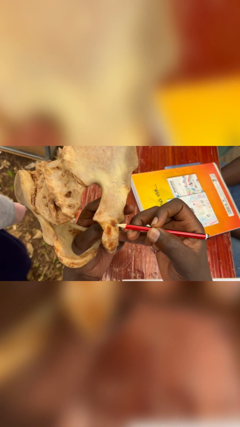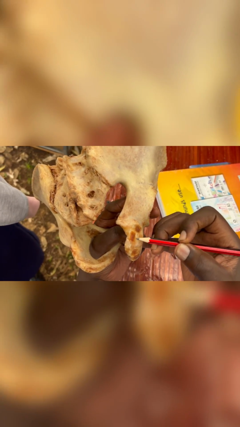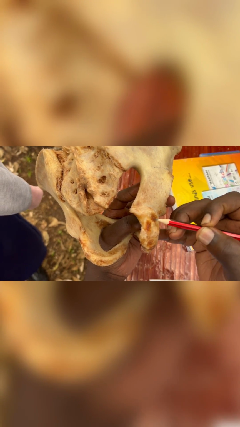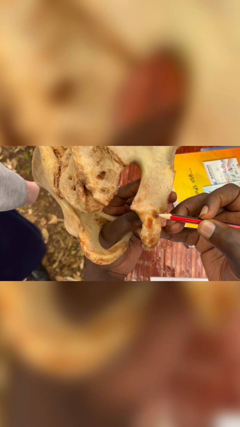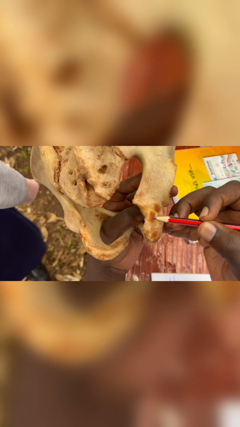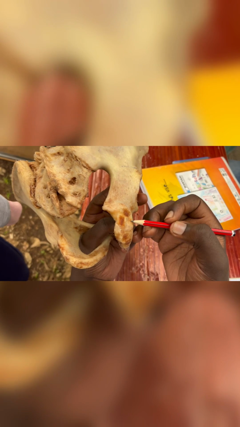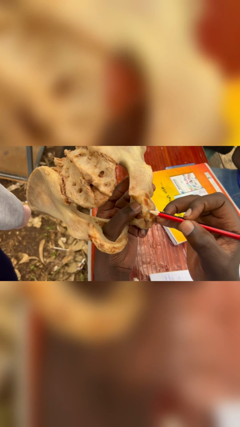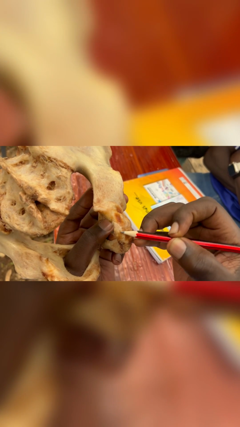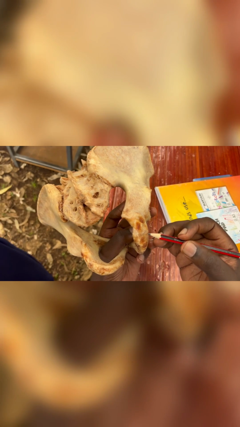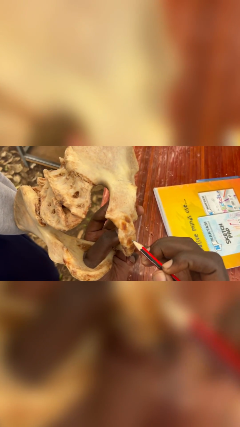If you look carefully, we have these two attachments here, and then there is a vertical ridge separating them. This vertical ridge will form the attachments for the long head of the biceps femoris and the semitendinosus. Then on the lateral side, we'll have the semimembranosus attachment. Then we have the oblique ridge running here, which will now give us the upper region of the ischial tuberosity. On the lower region, we'll also have the vertical ridge giving us the medial compartment and the lateral compartment.